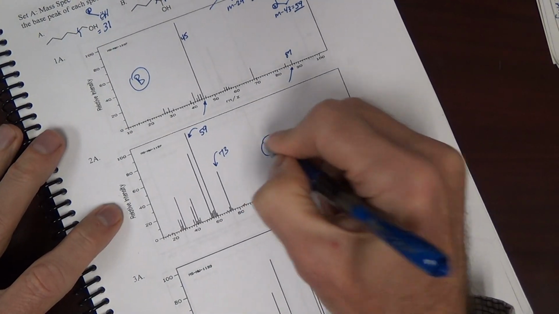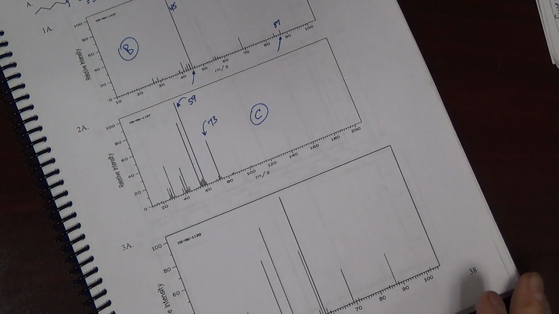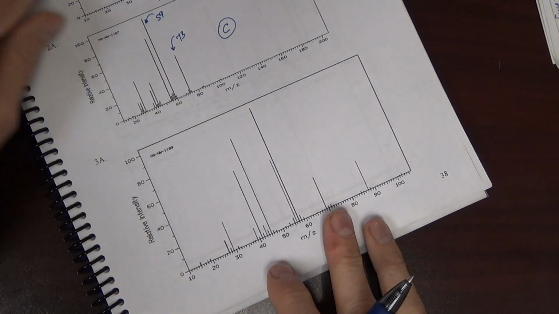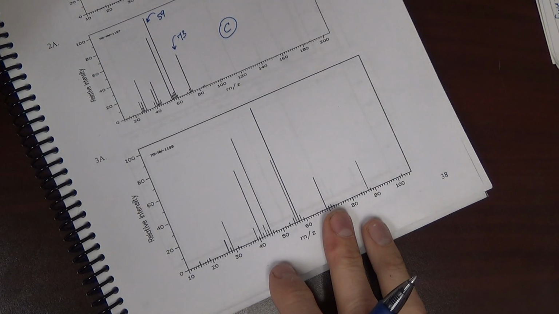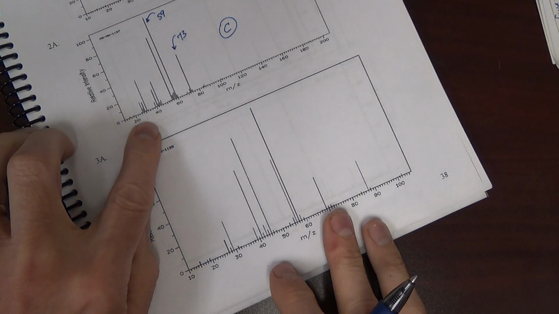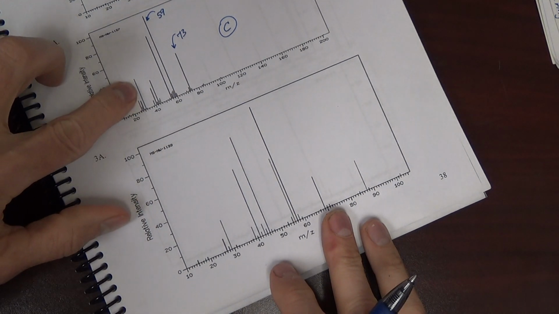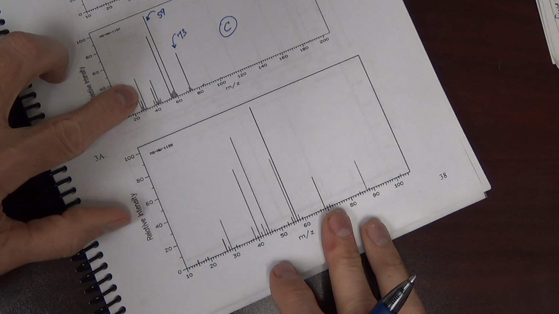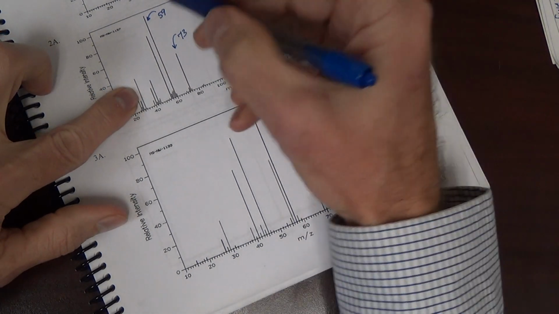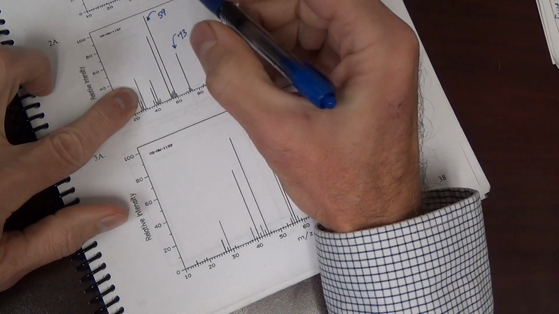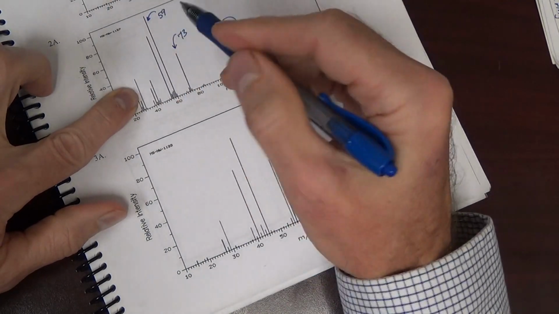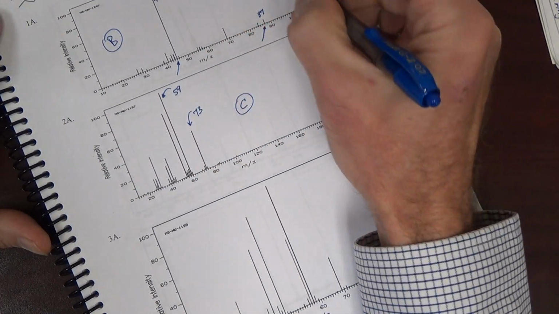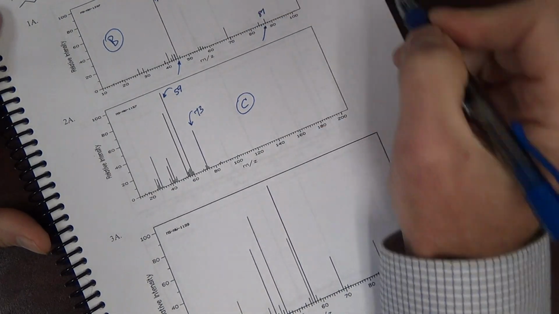This looks like compound C. Because for compound A, I predicted 31. Now there is a 31 here, but it's not the base peak. The base peak is 59. Which compound up here do we more strongly predict a 59 for? Well, it's this one here. We predicted a 59 for it.